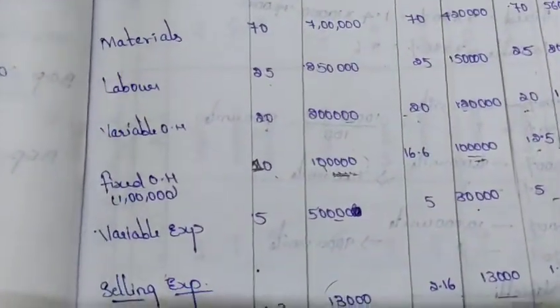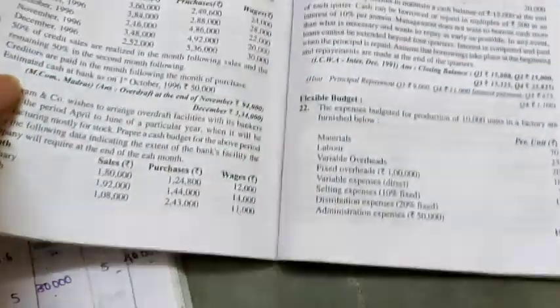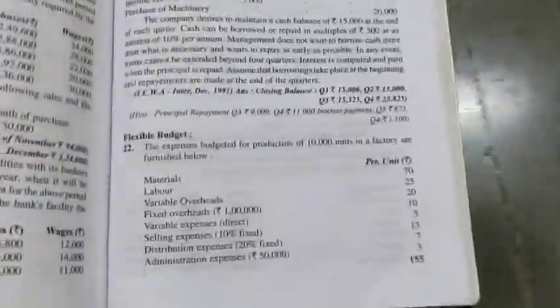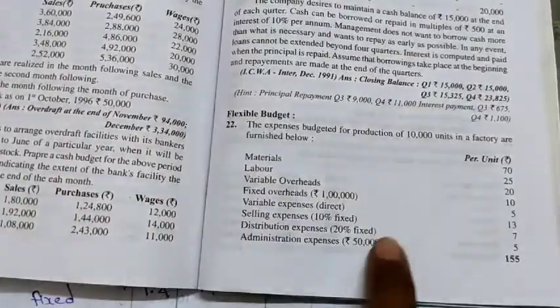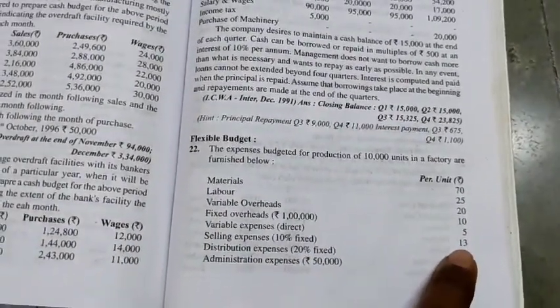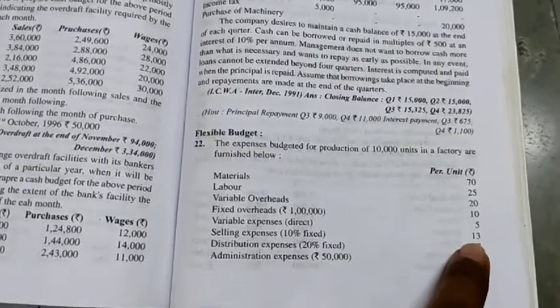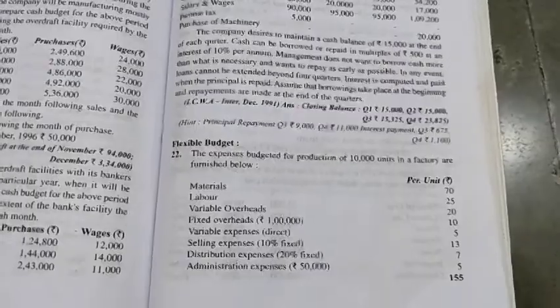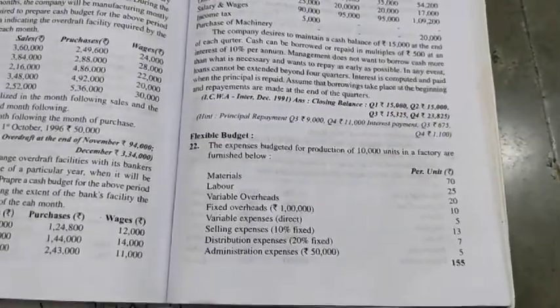Next, what he has given, once you see the question here. Selling expenses 10% fixed he has said. What he has said? Selling expenses 10% fixed, 13 rupees. Nothing but total 13 rupees per unit. Per unit it is 13 rupees. In this 13 rupees, 10% is fixed. Means remaining 90% will be variable.